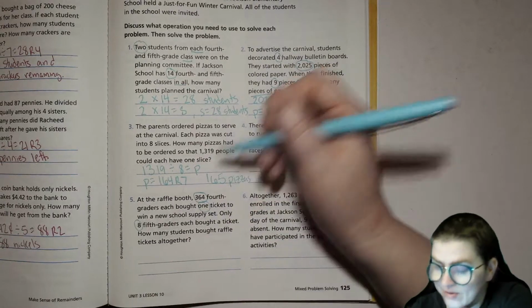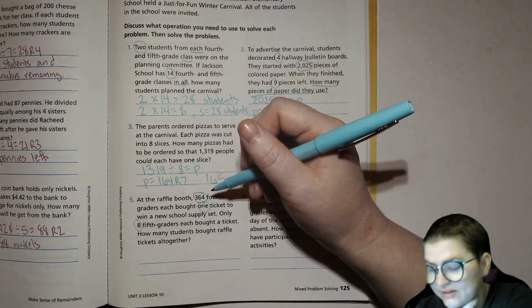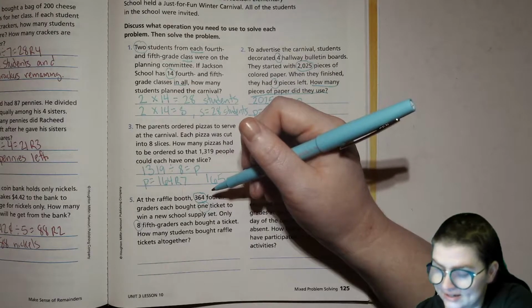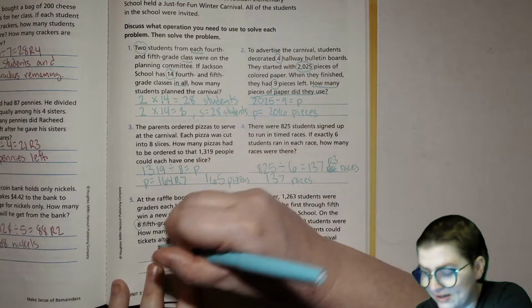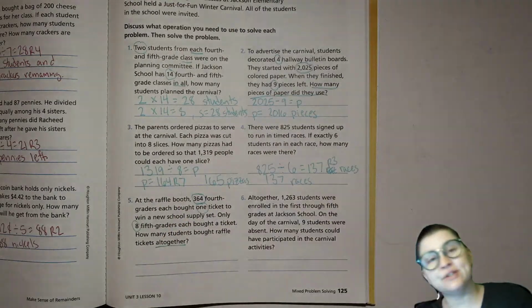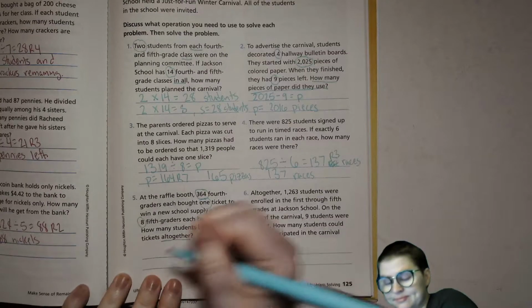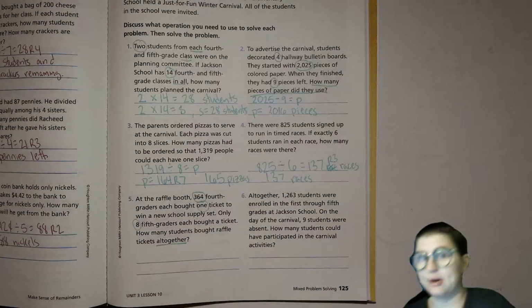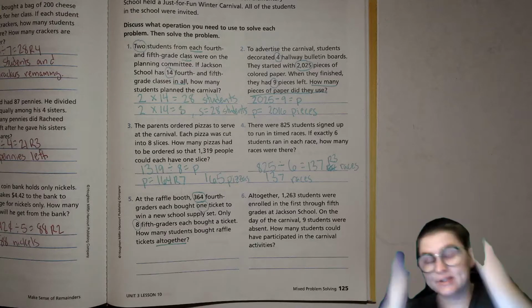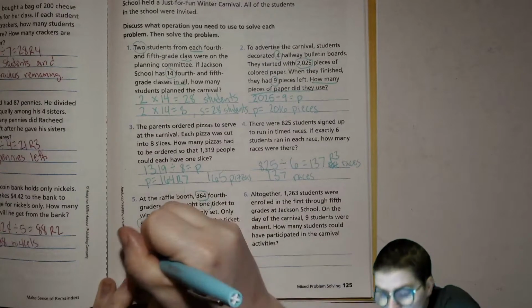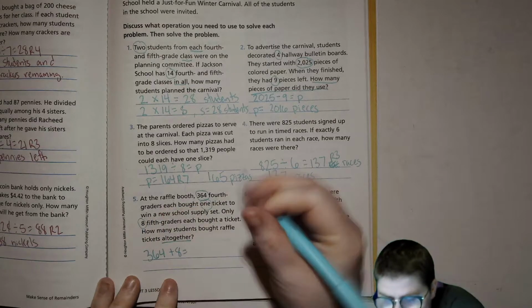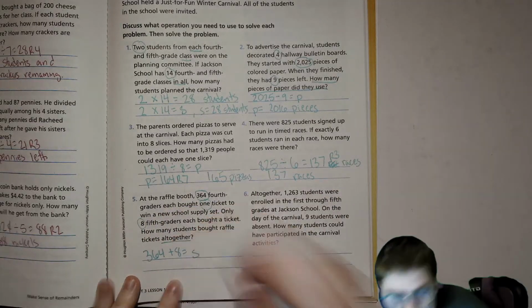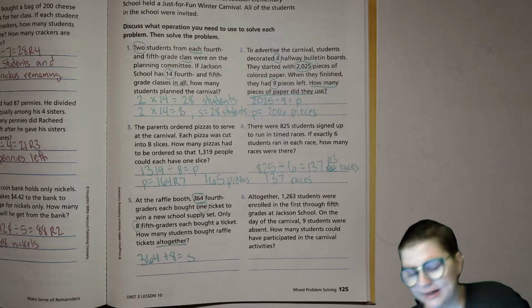So 364 4th graders, okay, and 8 5th graders. How many altogether? What kind of equation do you think we need to do for this one? Well, it's one partner and another partner finding what it is altogether, right? So we're going to do 364 plus 8, and that'll give us S for students. So let's go ahead and do that real quick.